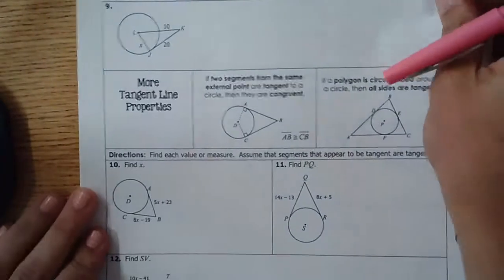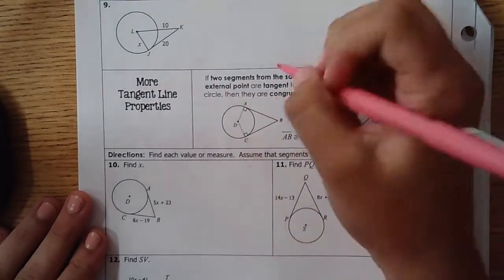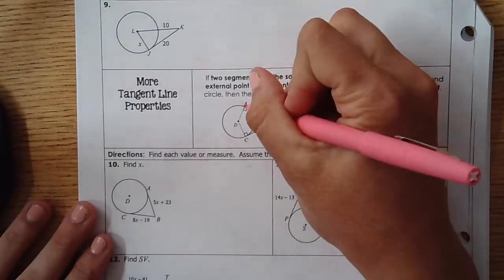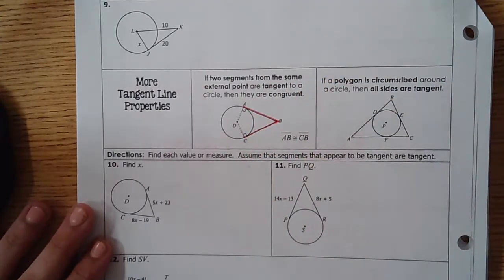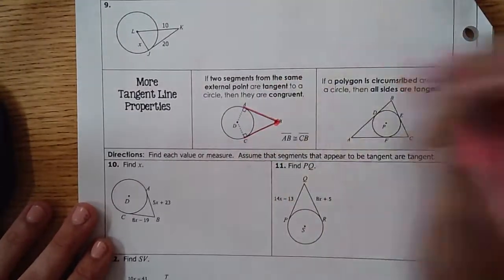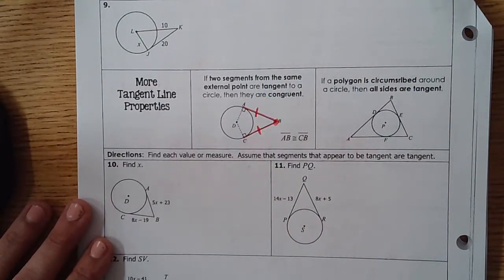All right, the last piece were the other tangent line properties. If two segments from the same external point are tangent, so if I know that AB is tangent to the circle and CB is tangent to the circle and they share this point B, then I know that this piece is congruent to this piece.